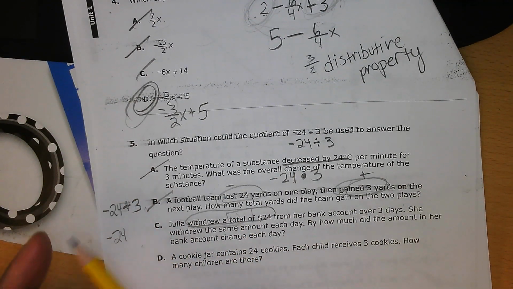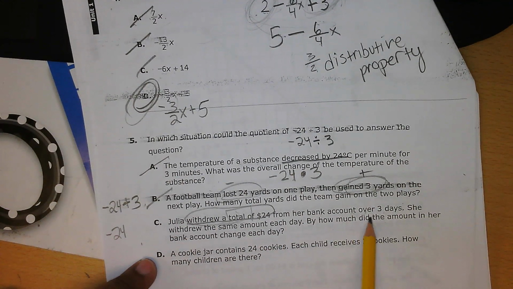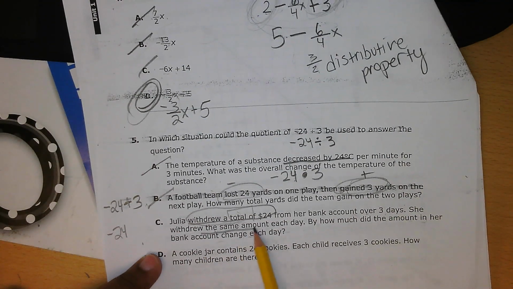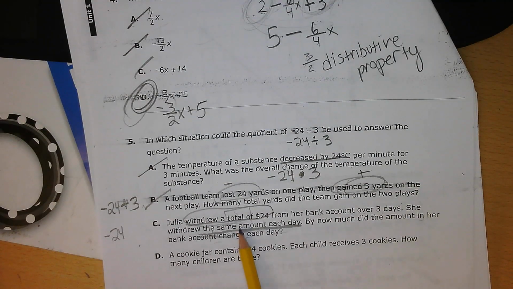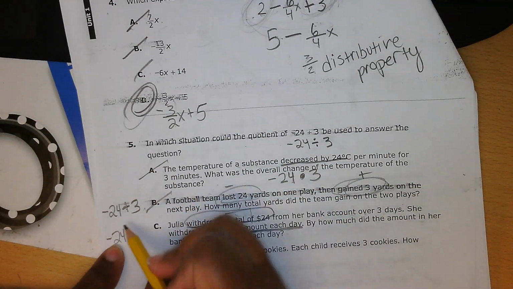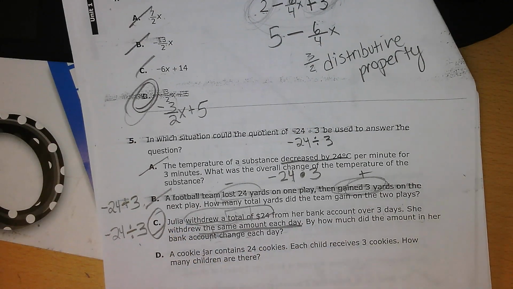So it means on one day she withdrew something, on another day she withdrew a second amount, and on the third day she withdrew the same amount, because it says by how much did the amount of money in her account change each day. She withdrew the same amount each day, right? So same amount leading up to a total over 3 days lets me know I'm dividing. I'm sharing equally. So C is correct.